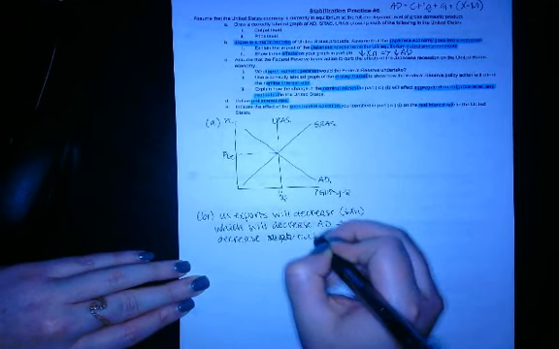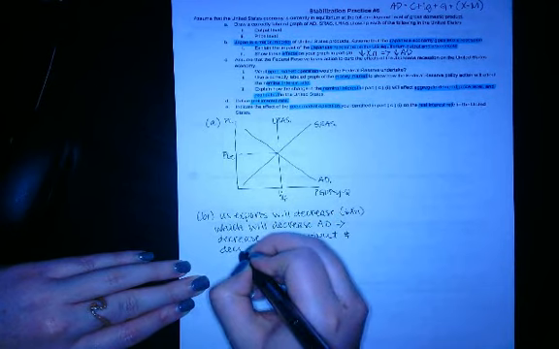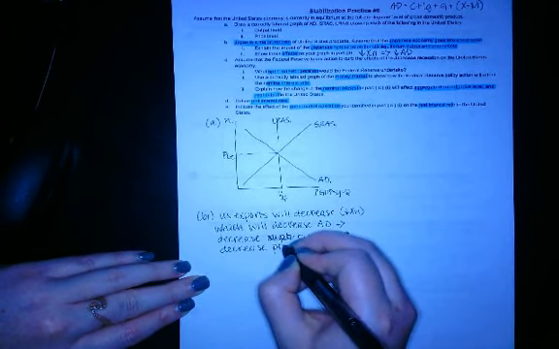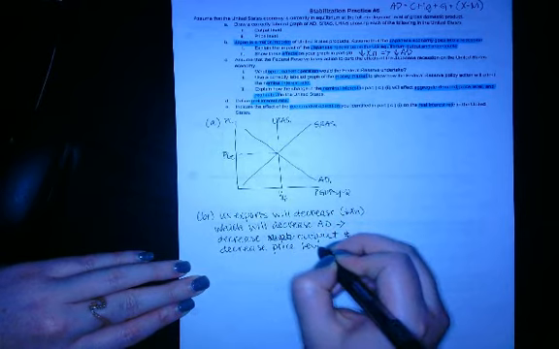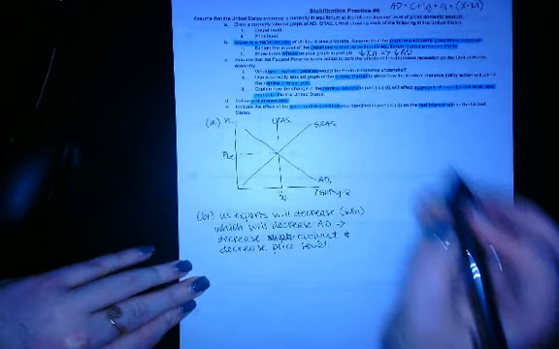Show the effects in A. So you want to go ahead and decrease aggregate demand. AD2, Y2, and then PL2. Okay.